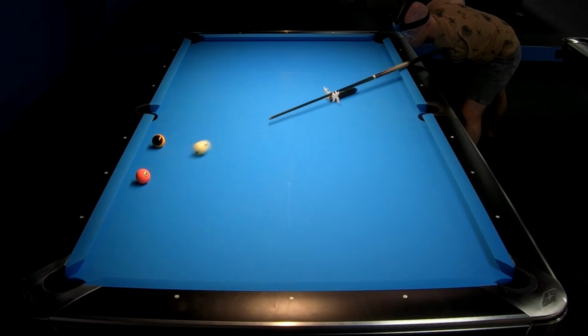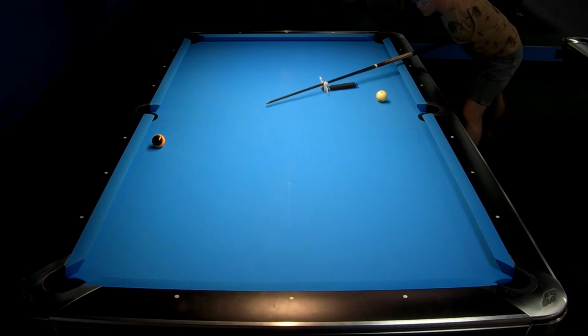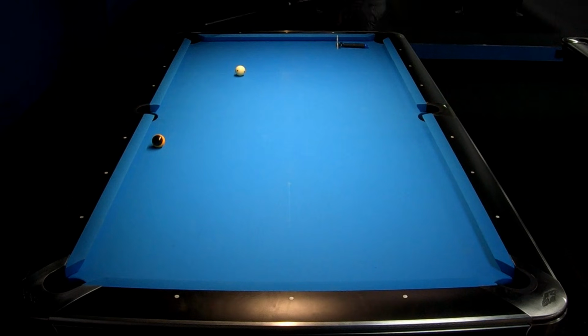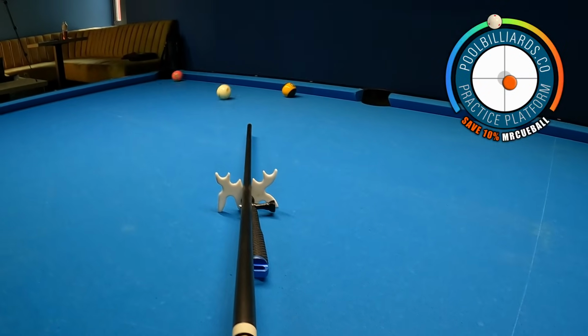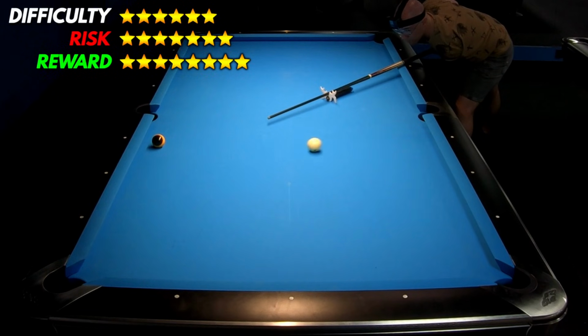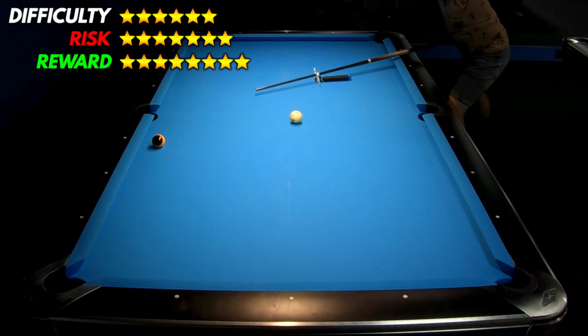We can also try to hit the right long rail behind the middle pocket, but in this situation, the cue ball will finish too high, really close to the top short rail. So in this case, the difficulty and risk of this shot is high, but the reward, if we play this shot correctly, is really high too.